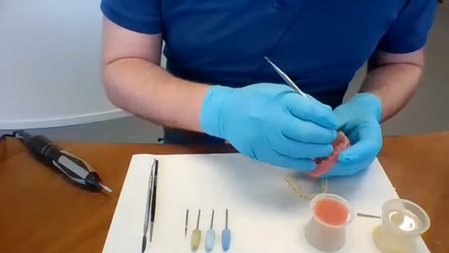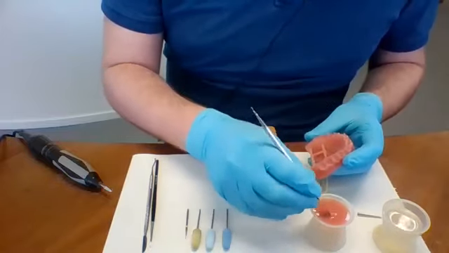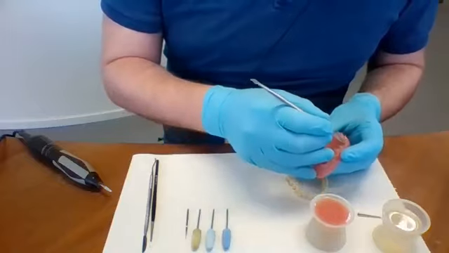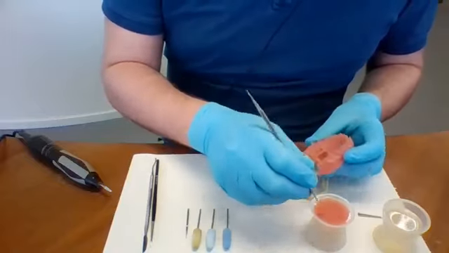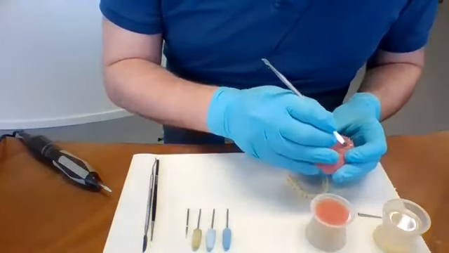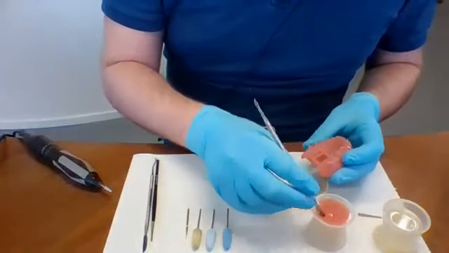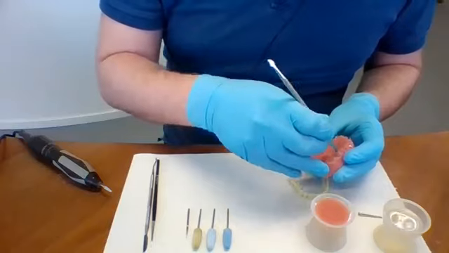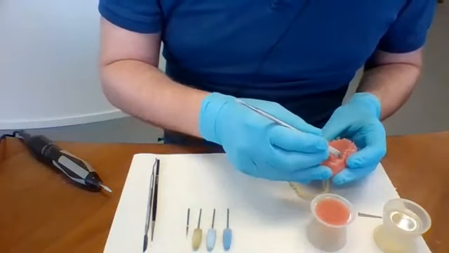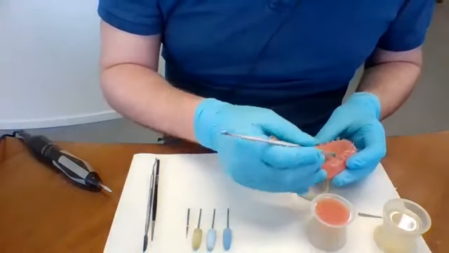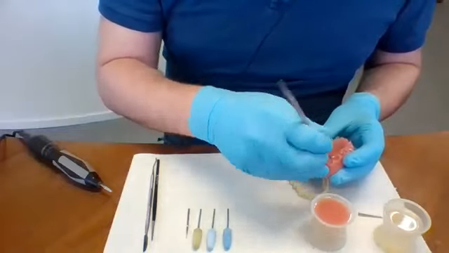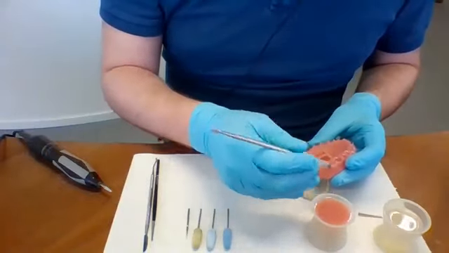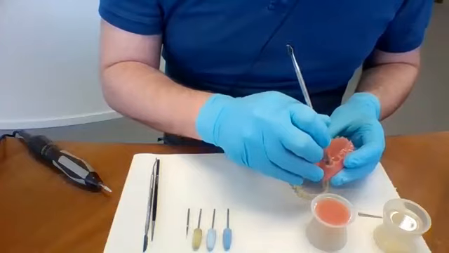We do this because while printing, there's still not a full 100% cure in the material. We are using this leftover material that is not 100% cured to our advantage here by using it to chemically bond with the liquid I'm putting in there at the moment.